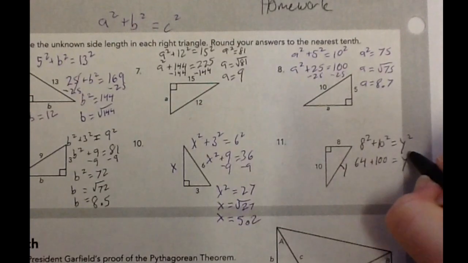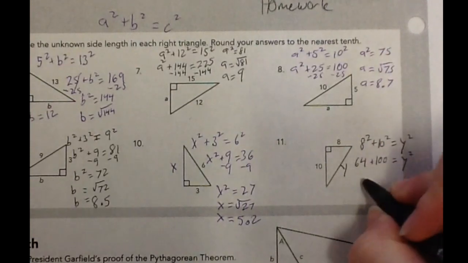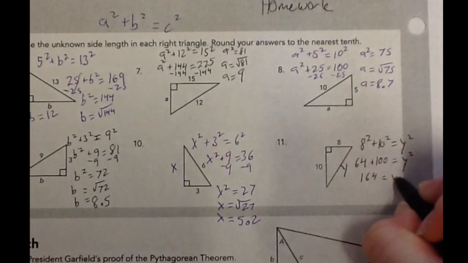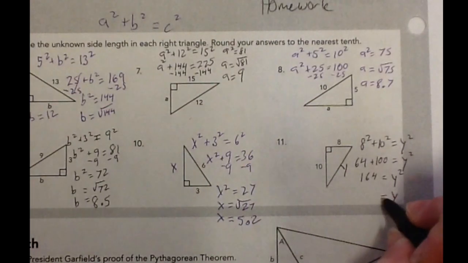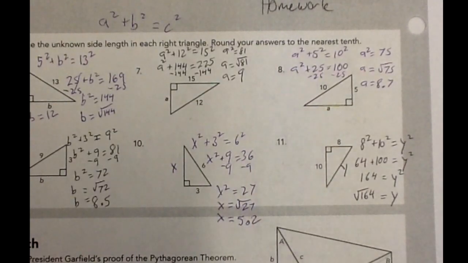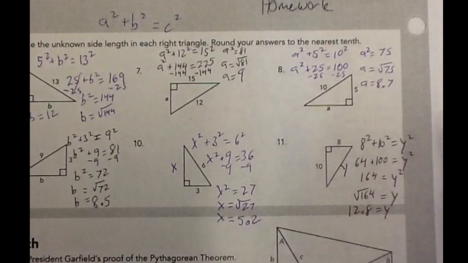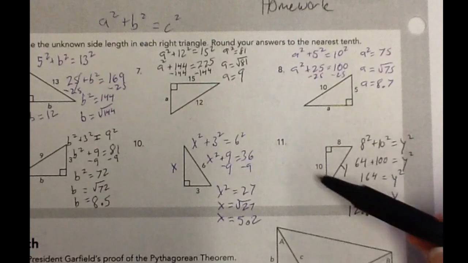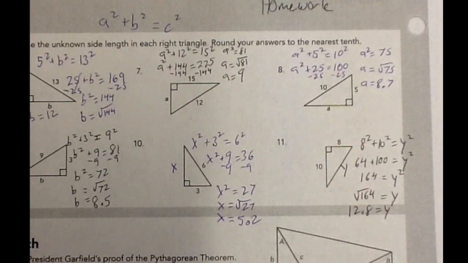Add these together. 64 plus 100 is 164, equals y squared. But I don't want y squared, I want just y. So I square root both sides, giving me y, and the square root of 164. That is about 12.8. And again, you want to double check, does that make sense? If we have a side length of 10, a side length of 8, does this make sense as 12? And that does look about right.